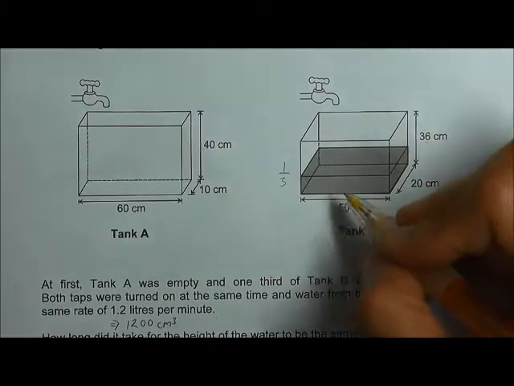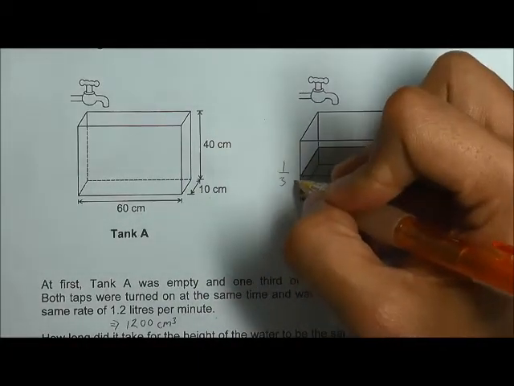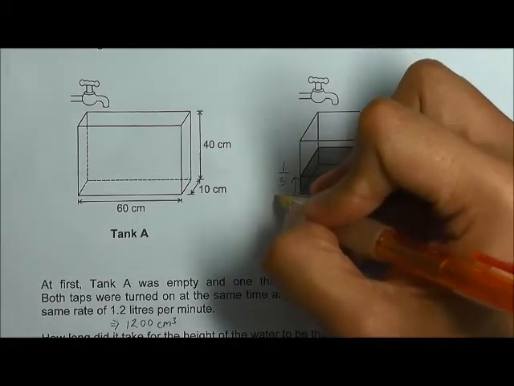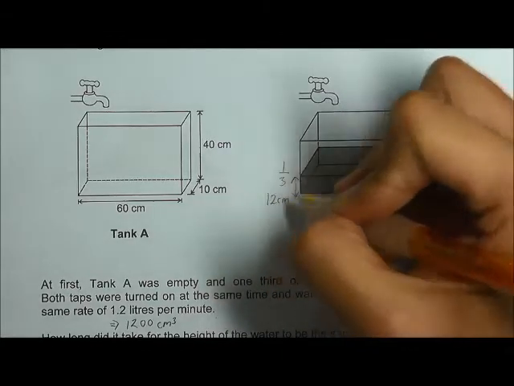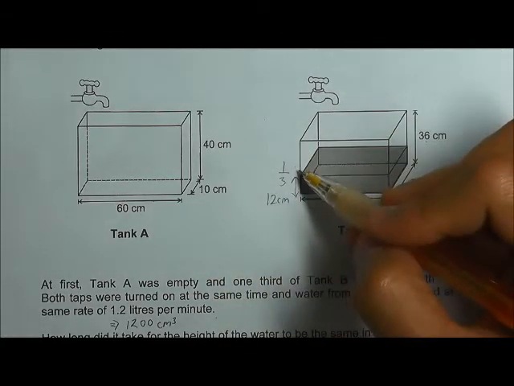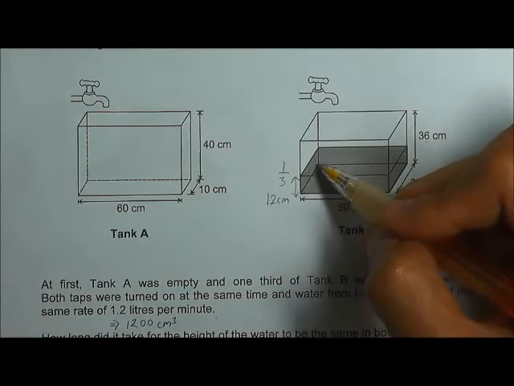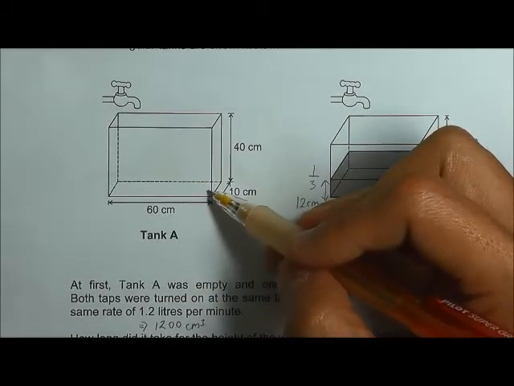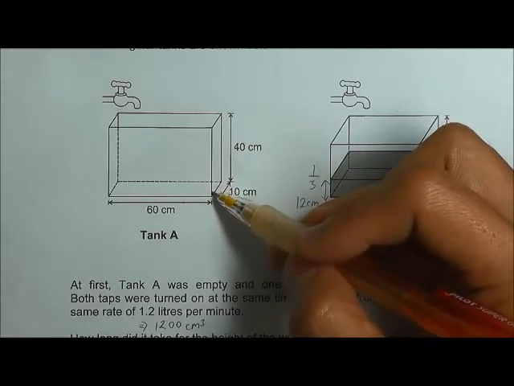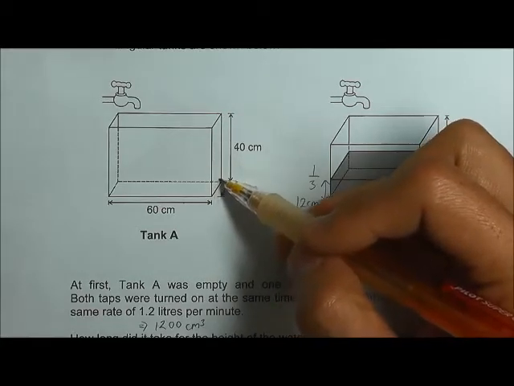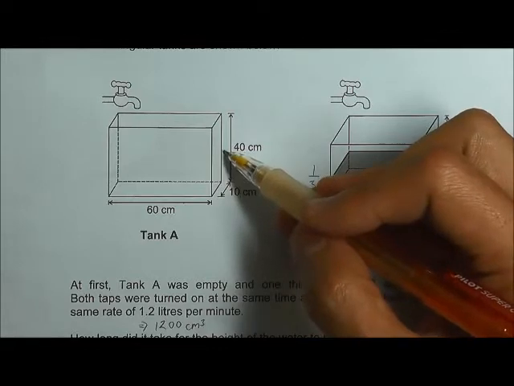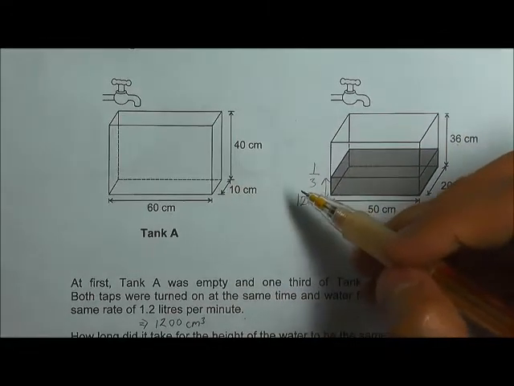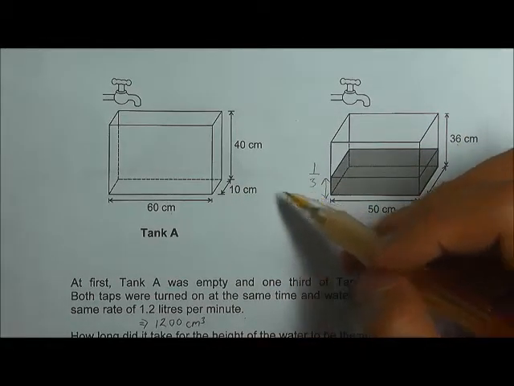Initially in tank B, there's a water level of 12 cm, and every minute the water level is going to rise by 1.2 cm. And for tank A, the water level is 0 initially, and every minute is going to rise by 2 cm. So how long will it take for the height of the water in both tanks to be the same?